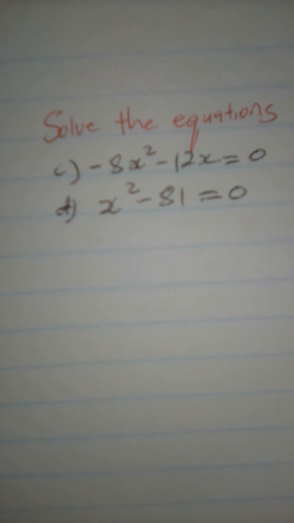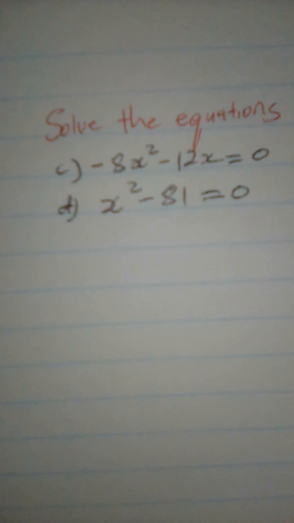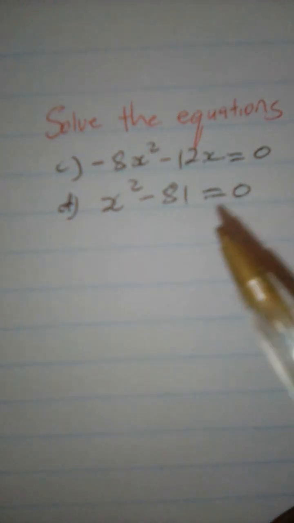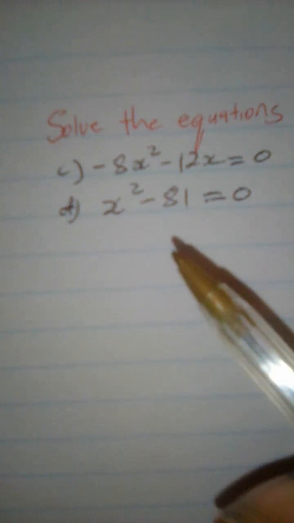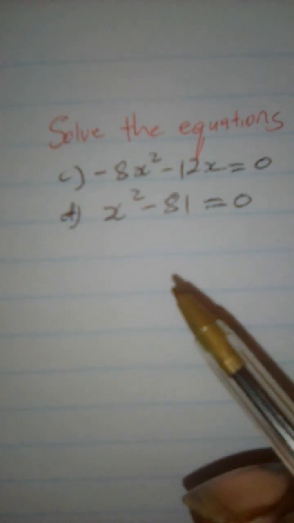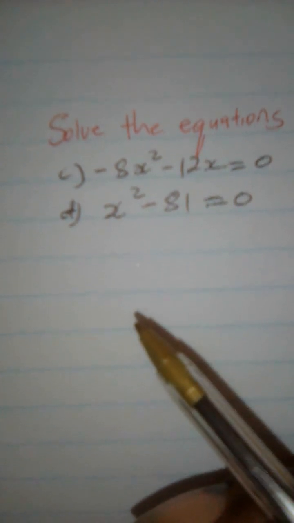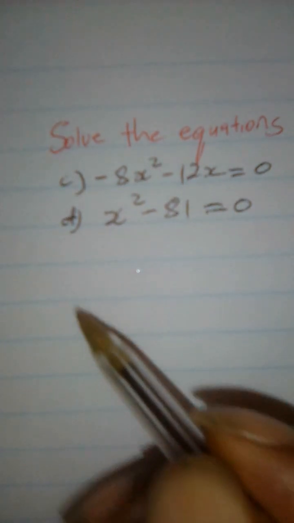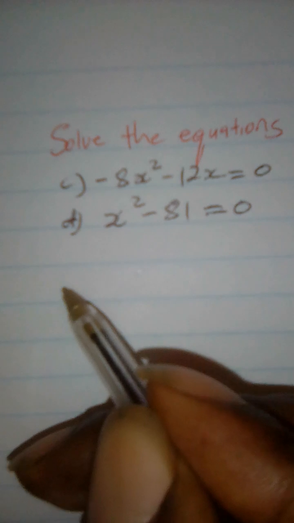What I've noticed is that most learners are running away from solving these types of challenges. They find them very difficult. They don't have the basics or the foundations for solving such types of problems. So in this video, I'm going to teach you how to solve these different types of quadratic equations so that you can have the knowledge of solving them step by step.